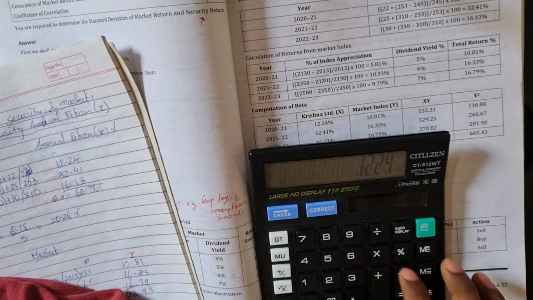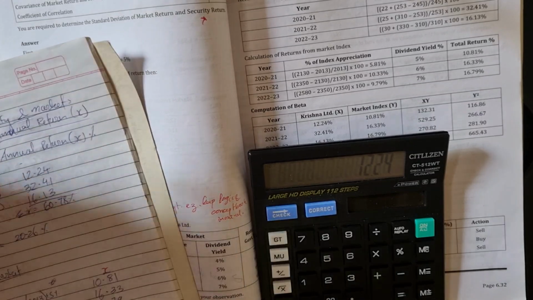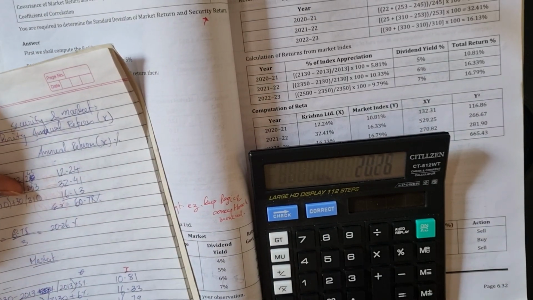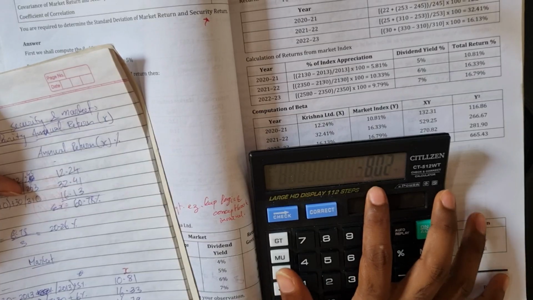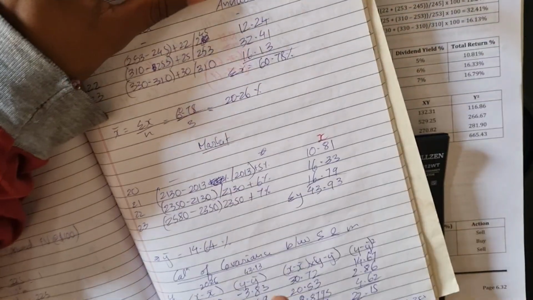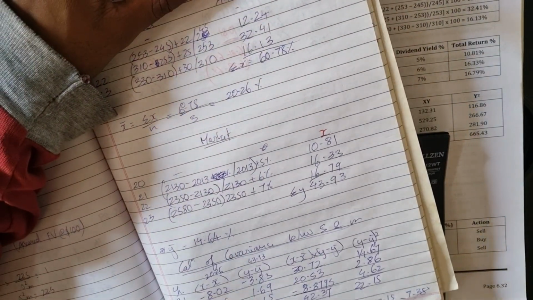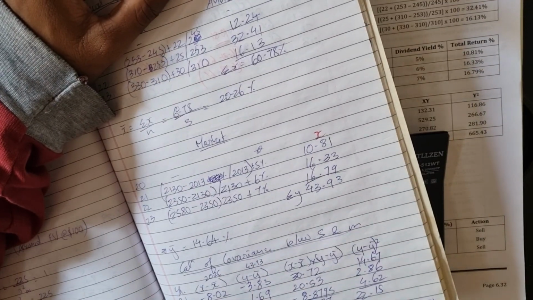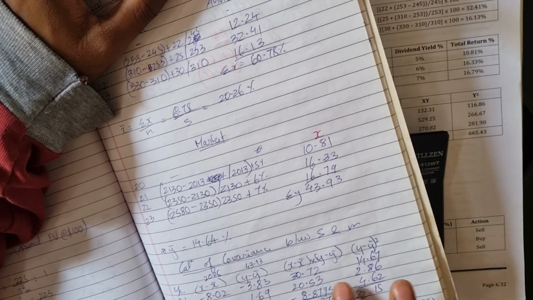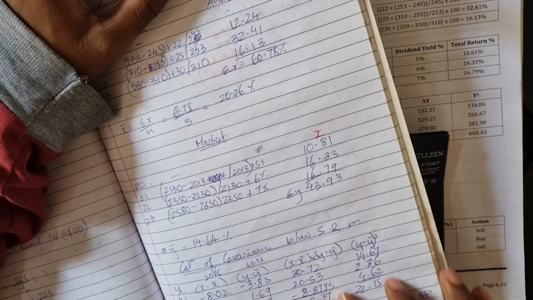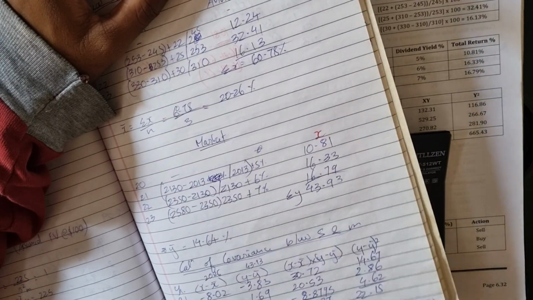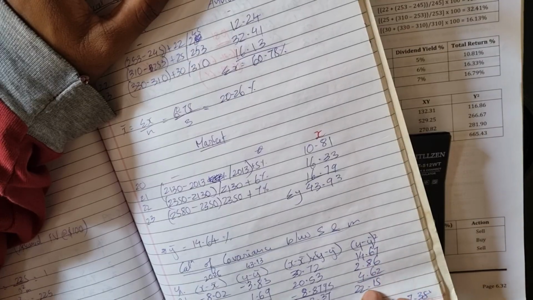Deviation is calculated by x minus x bar. What was my expected return? It was 20.26. I'm getting minus 8.02. Like that you calculate for x and y, and then multiply it, and then divide by n, we'll get covariance.